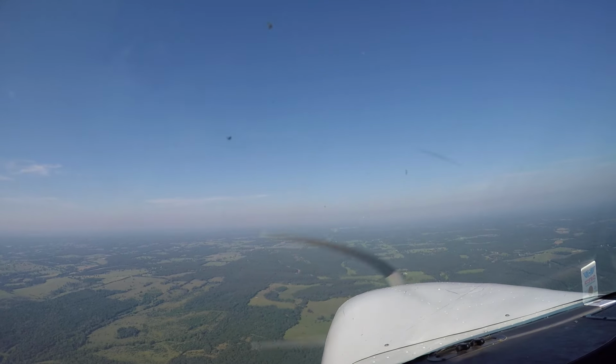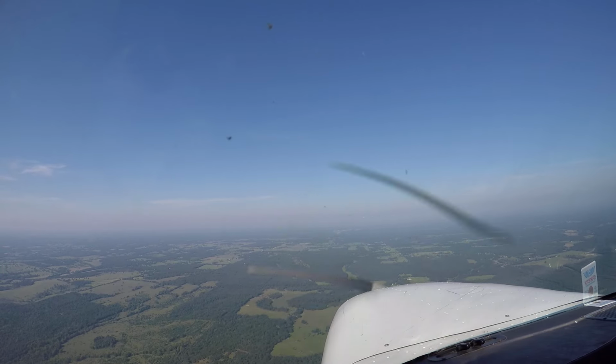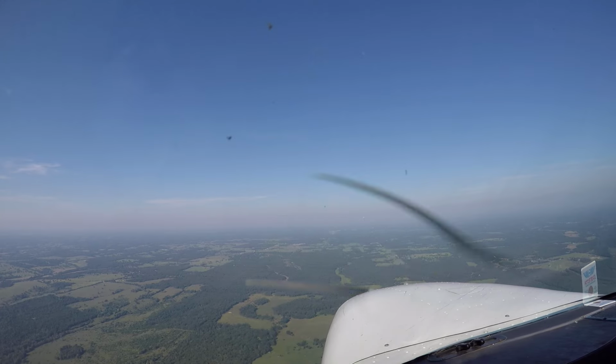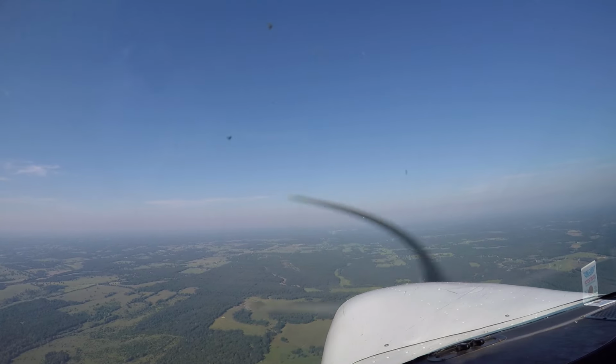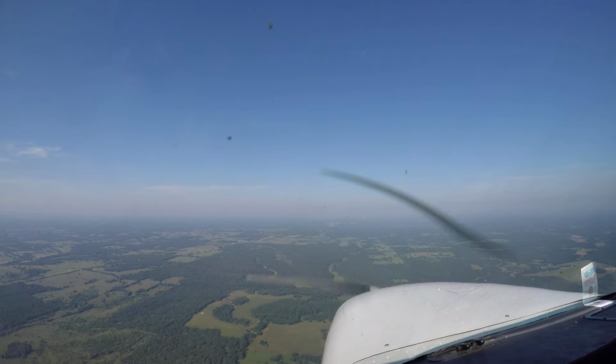Okay, so that makes sense. Yep, go ahead. What you got? As far as traffic pattern, John said about the runway halfway up your wing strut. Yeah, that should be pretty good. We're looking for about 1,000 feet above airport elevation. So I'm going to go ahead and start descending a little bit. Yeah, sure, nice, easy descent.